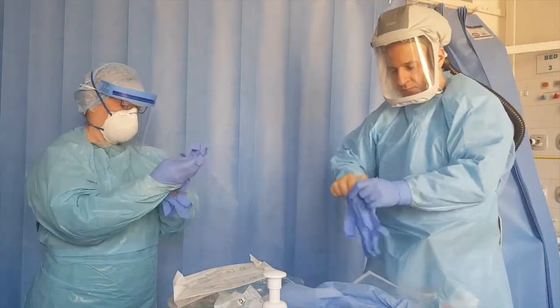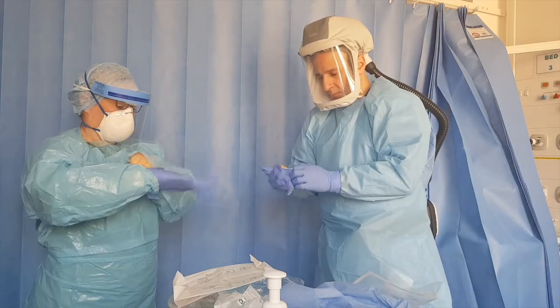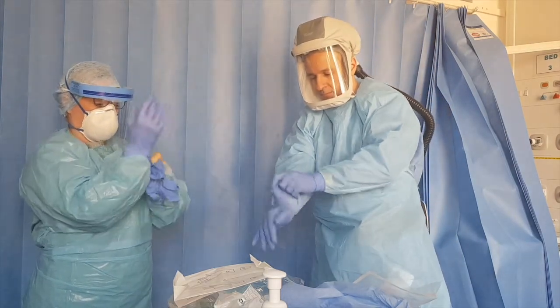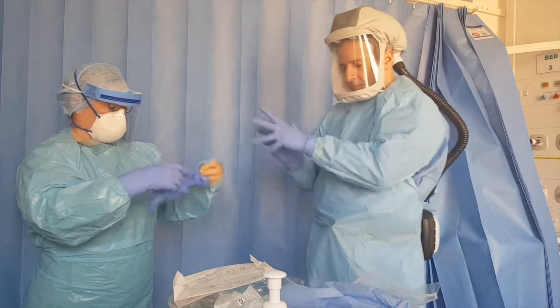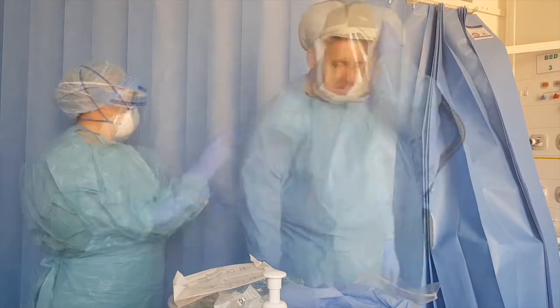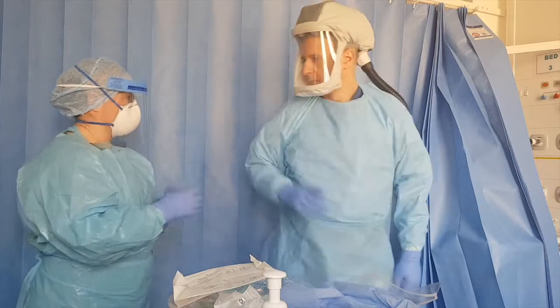This second set allows for doffing of heavily contaminated PPE before transfer to ITU without the need to re-don additional PPE. Use a buddy system to check each other's PPE.